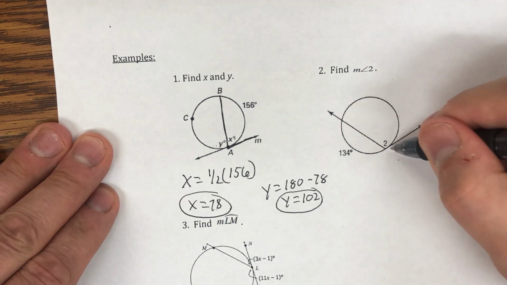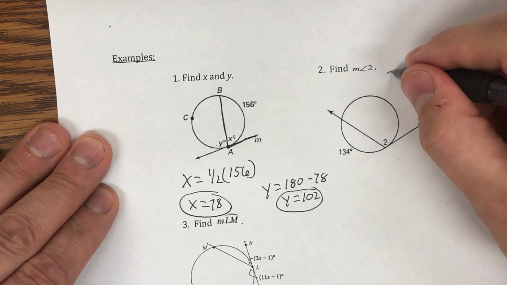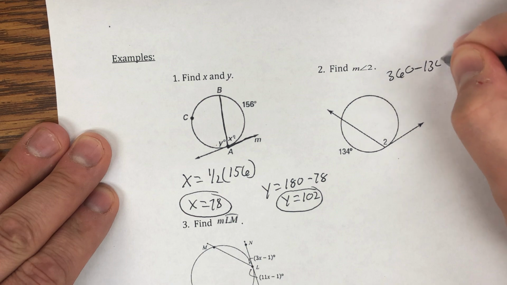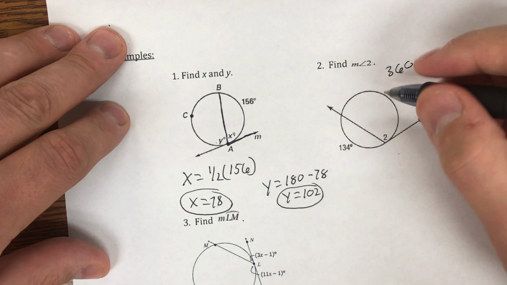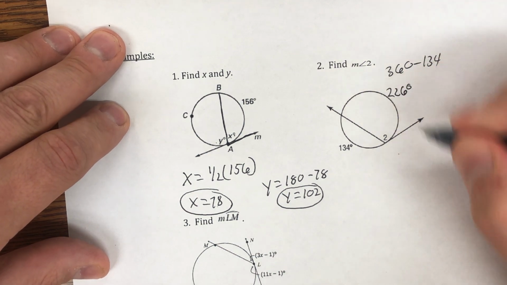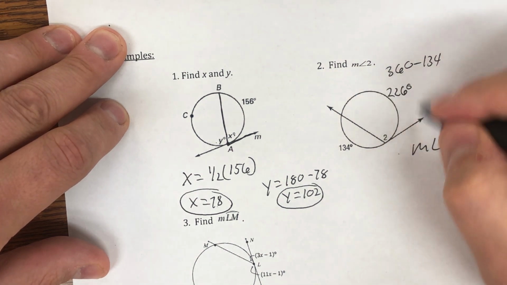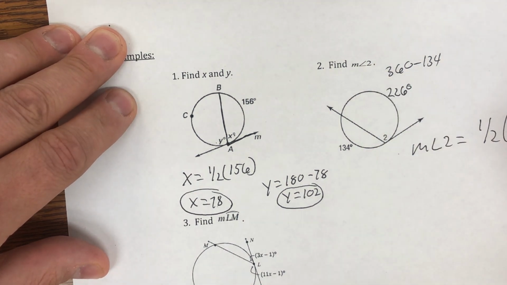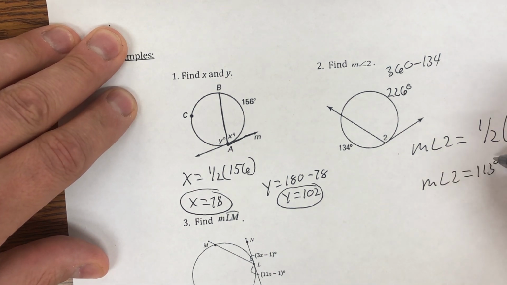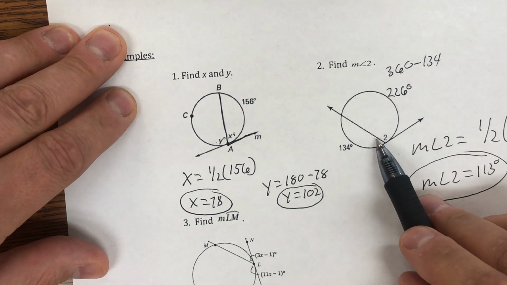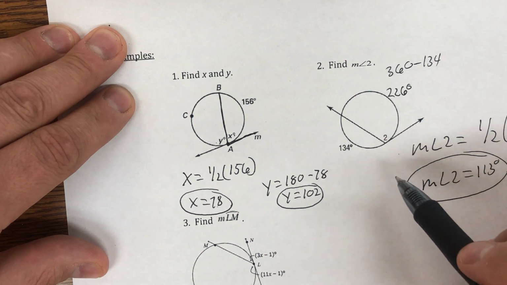Well, the arc that we know doesn't involve angle 2, so we need to find the other arc. For us to find the other arc, take 360 minus 134, because the entire circle is 360. This part's 134. That is 226 degrees. Measure angle 2 equals 1/2 of its intercepted arc, which is 226. 113 for angle 2. Now, when you're working on these, kind of keep in mind the angle definitely looks smaller than the arc. The arc is bigger than the angle.